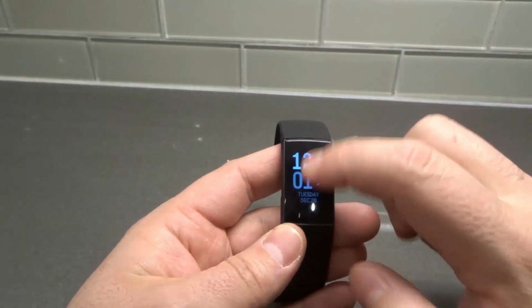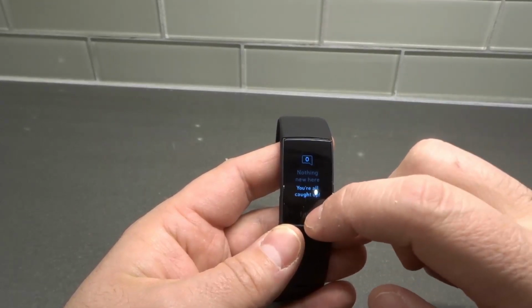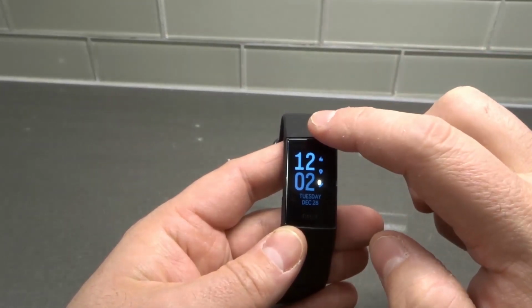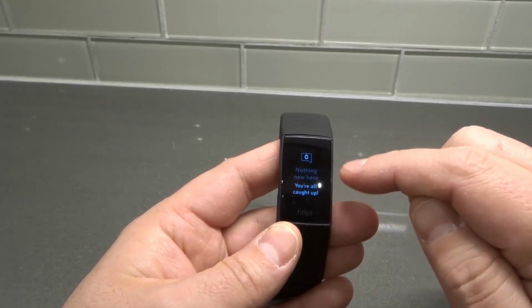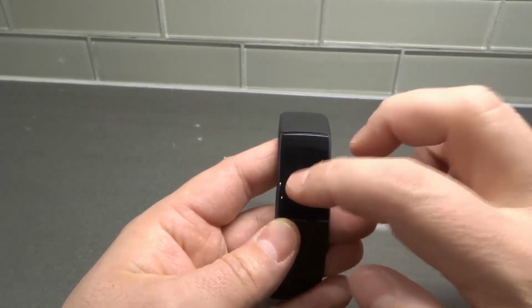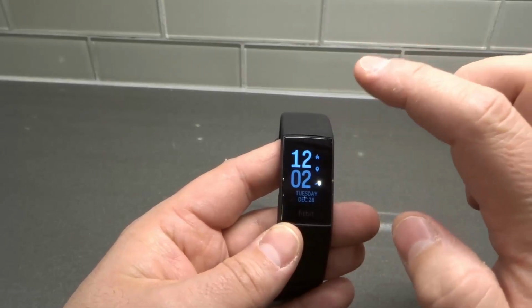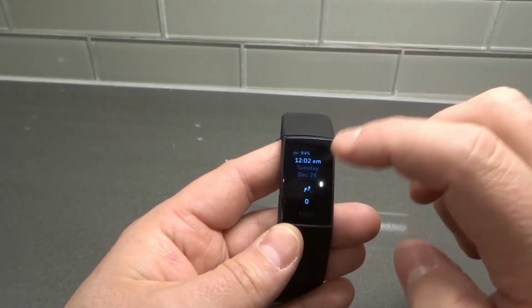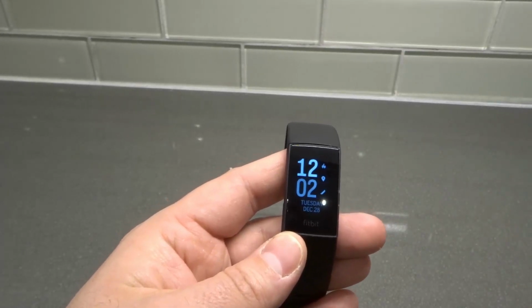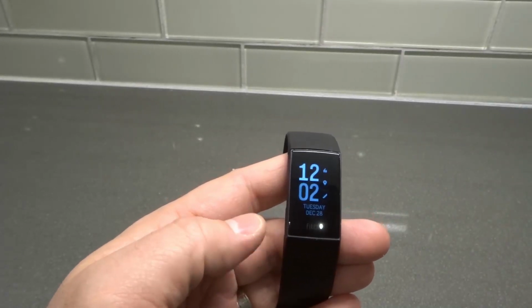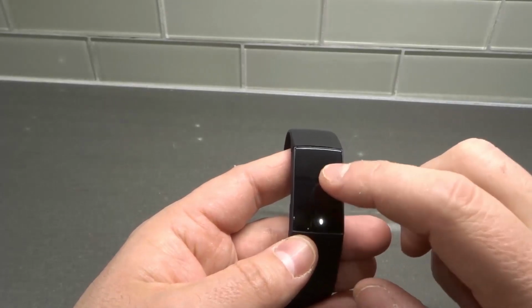If I swiped down from the home screen, I can swipe up to get back home. Once again, if I swiped down, which is for my notifications, nothing new here, you're all caught up, 0 new notifications, I can then swipe up, okay? If I swiped up from the home screen, I can swipe down. So that's the first way, and probably the easiest way, because you're already in the swiping mode, right?